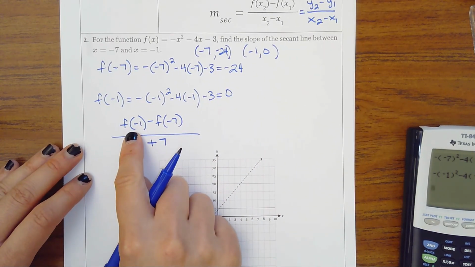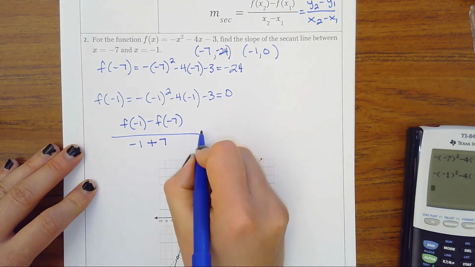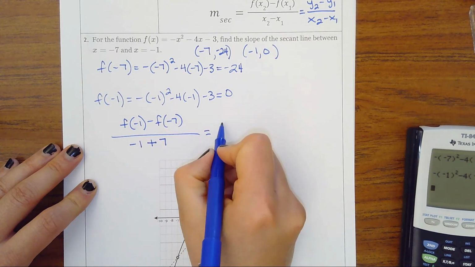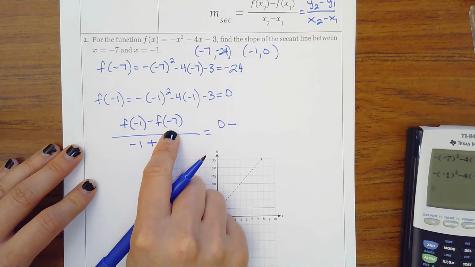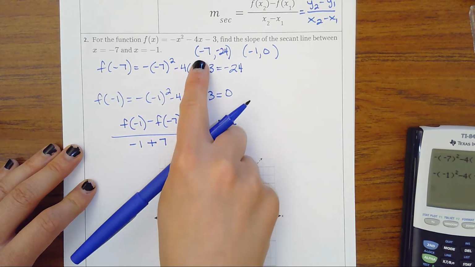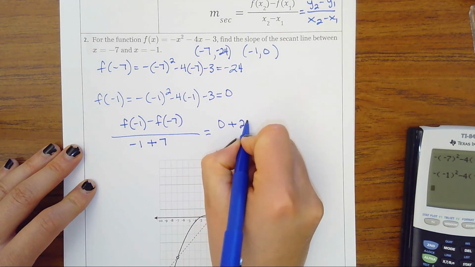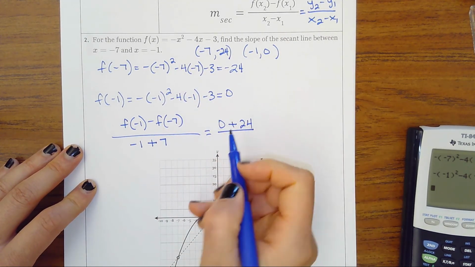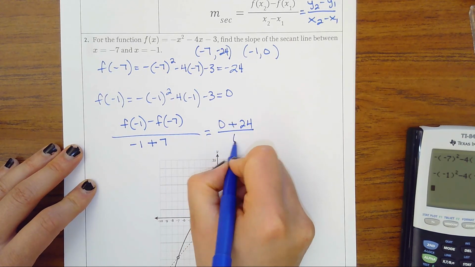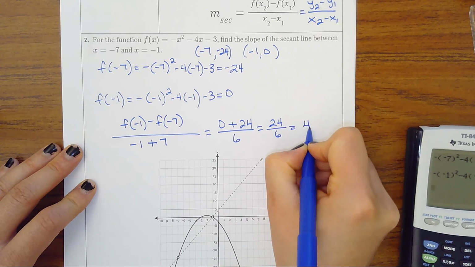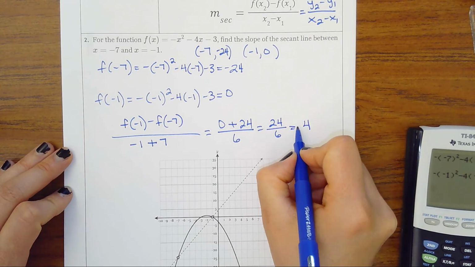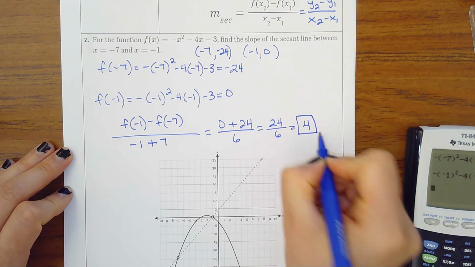And so what did we find y was? At x is negative 1, that would be 0, minus, what did we find y was when x was negative 7? Negative 24. And then that would be 6. So it's 24 over 6, which makes an average rate of change, or the slope of the secant line, 4.